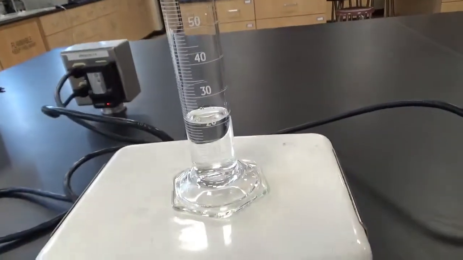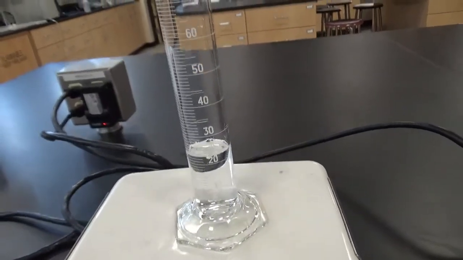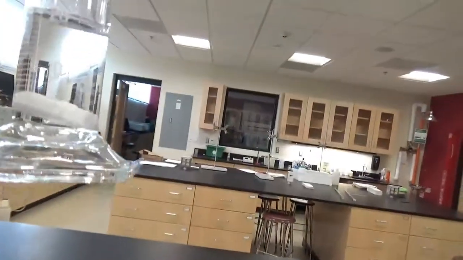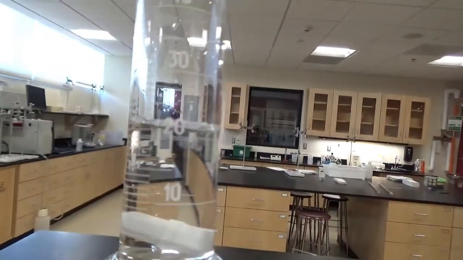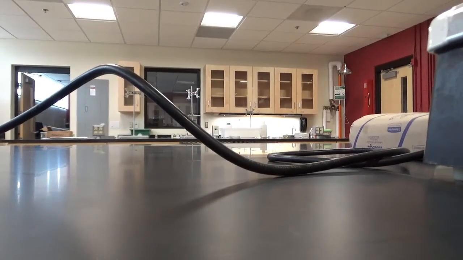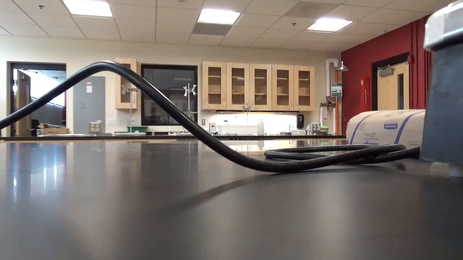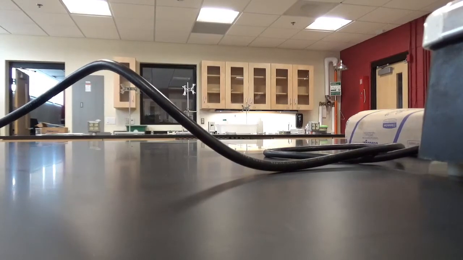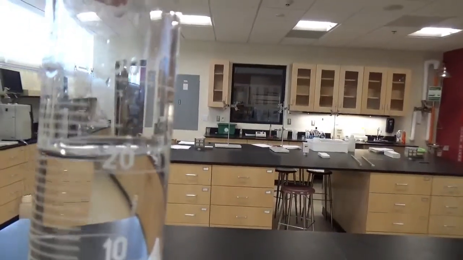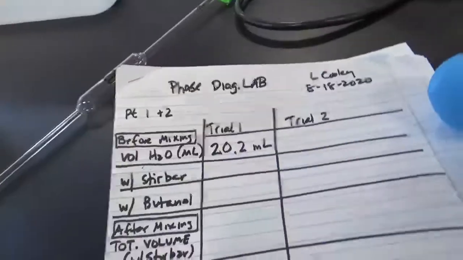I'm going to dump it right in. Not very graceful. And now I have to measure the volume again, which I'm going to do away from the camera. I would say it's 21.3. It's hard to tell here, but that's what I read.